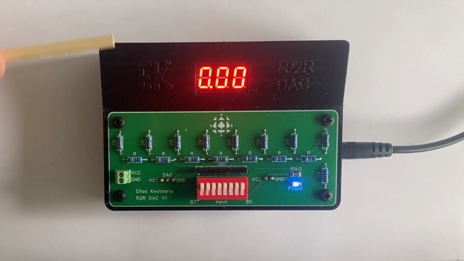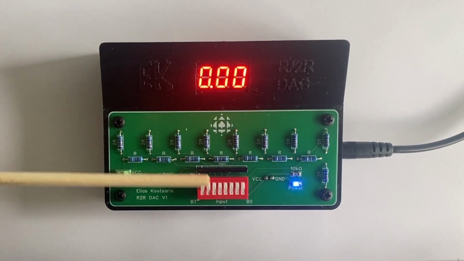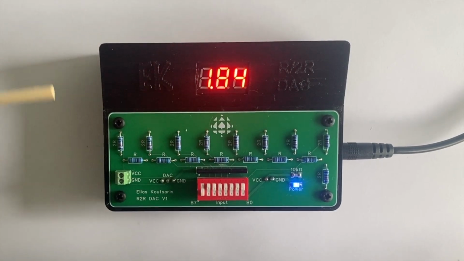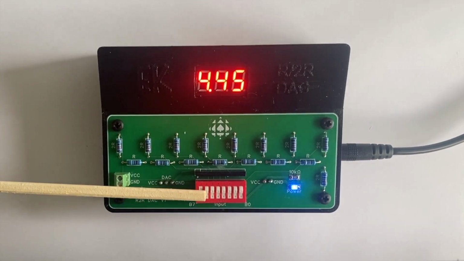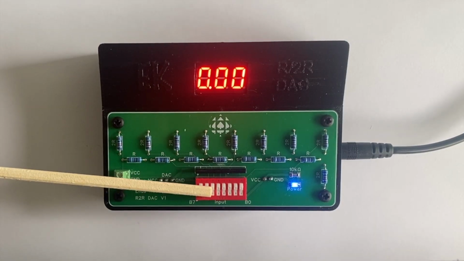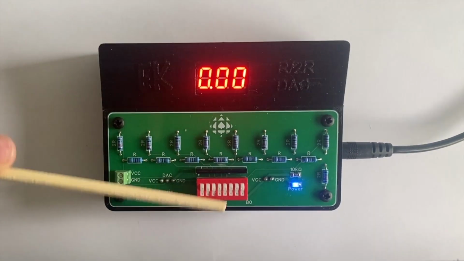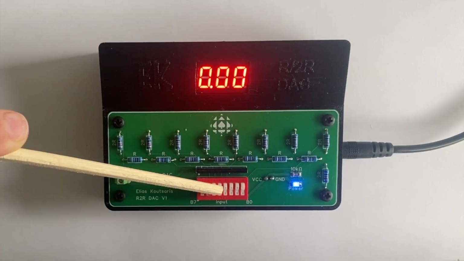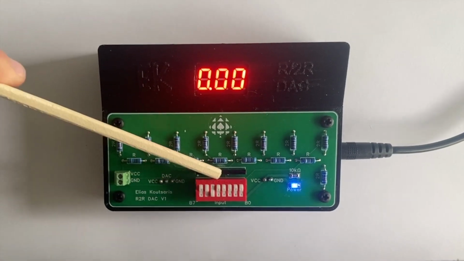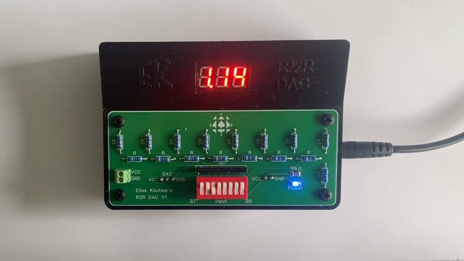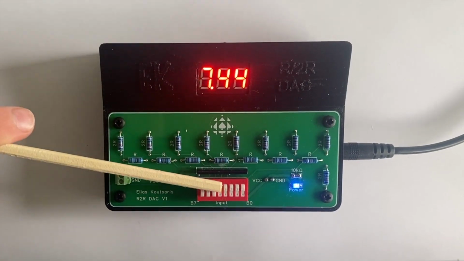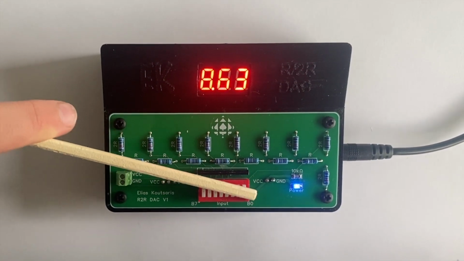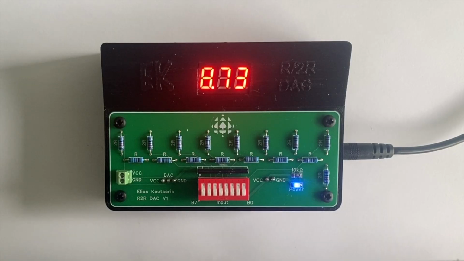So now we can see, as previously stated, the first bit divides it by half, and then the second bit divides it by a quarter, the third bit an eighth, and so on. When you add them all together, it gives you approximately the supply voltage.